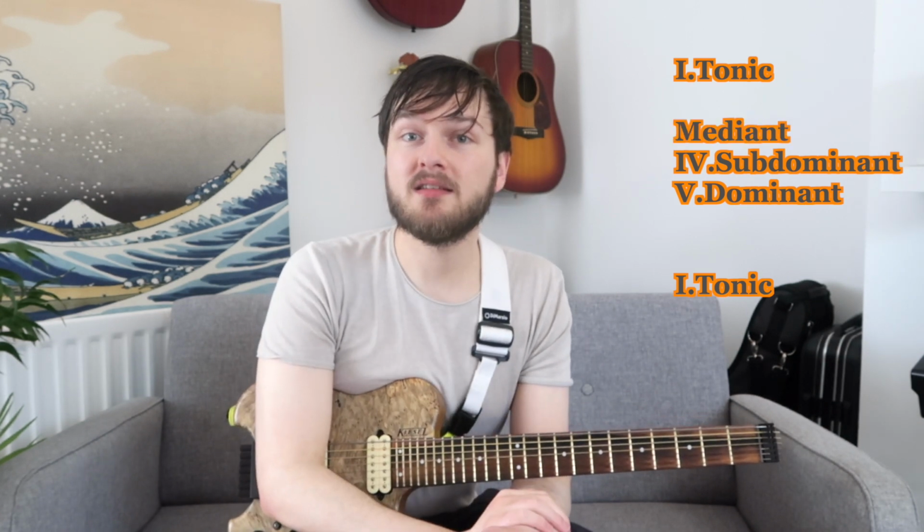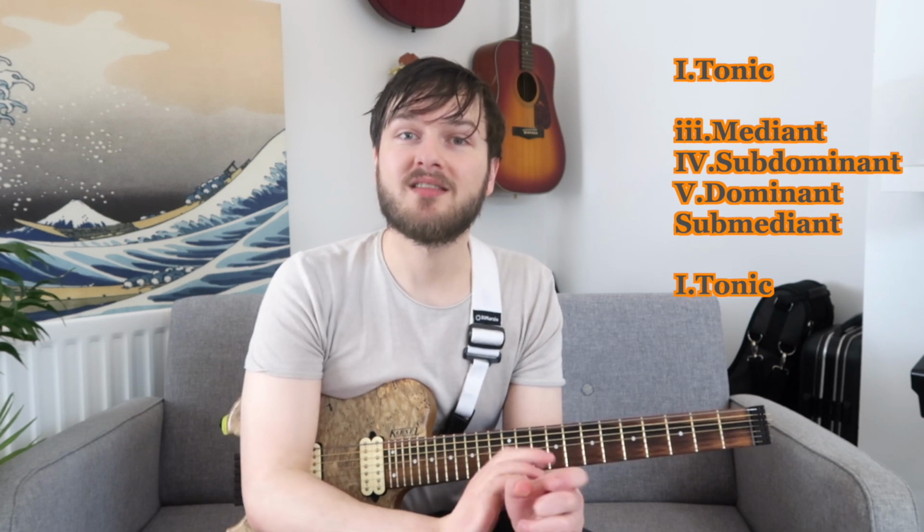We've also then got the mediant. The mediant is the name for the third of the scale. So we've got the mediant and the submediant. Again, that means below the tonic, below the root, which is the sixth degree. The sixth is a third lower than the root. So that actually gives us most of our notes already. All we've got left is the second degree, which we call the supertonic.